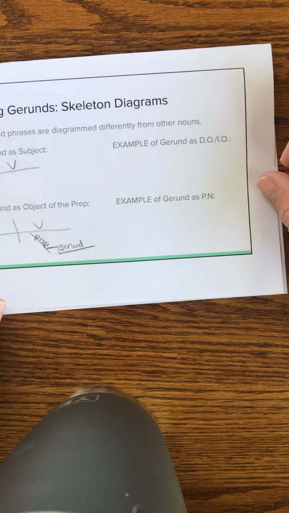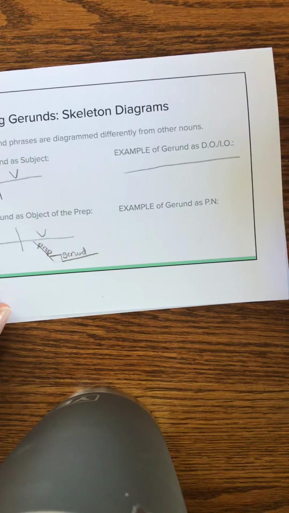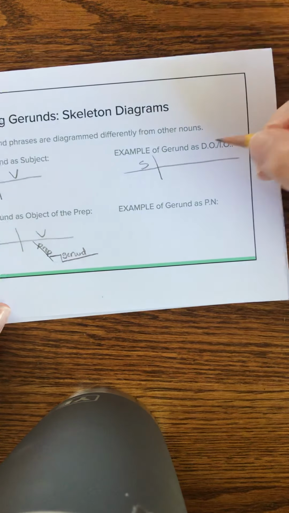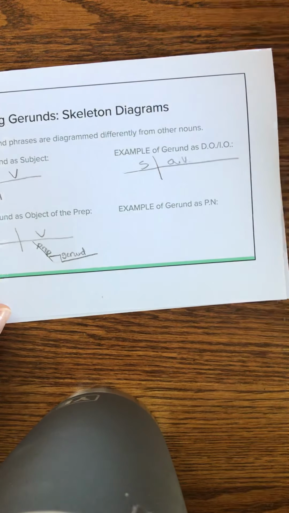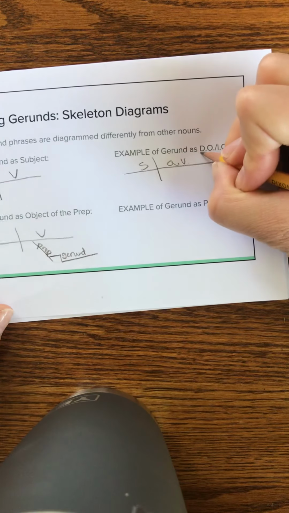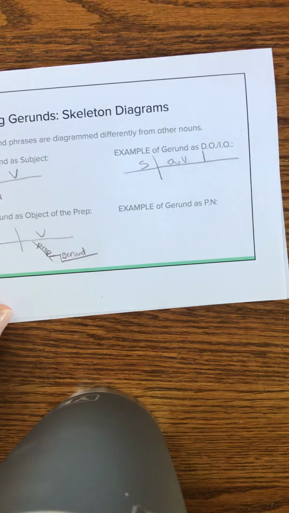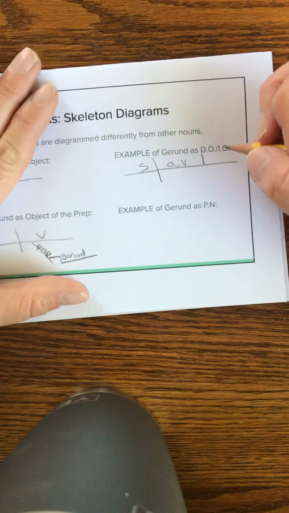Okay, what about a gerund as a direct object or indirect object? So I'll do it like this sentence has both. We know we have a subject, and if we're having a direct object, I always know I'm going to have an action verb, AV, and then I know that I'll draw my perpendicular line to separate my verb from my object complement, which is my direct object. But this is going to look a little bit different.